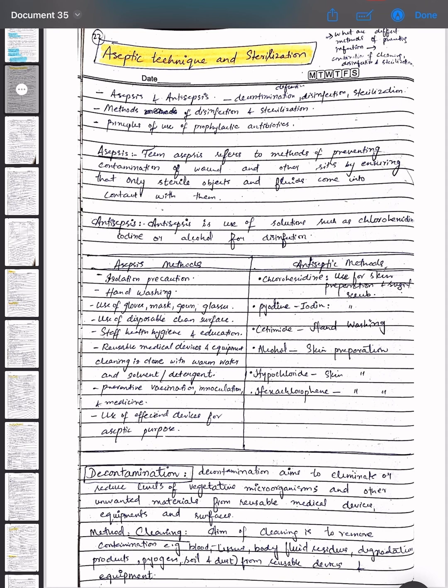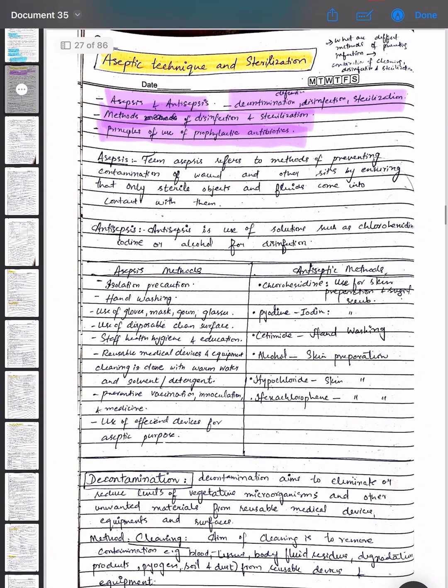Okay, starting, what are the important points that we will learn in this video? These are asepsis and antisepsis, decontamination definition, disinfection and sterilization. All the definitions of these three important topics, methods of disinfection and sterilization, and principles of use of prophylactic antibiotics. We will be discussing these important things in this chapter. What are the different methods of preventing infection and the combination of cleaning, disinfection and sterilization?